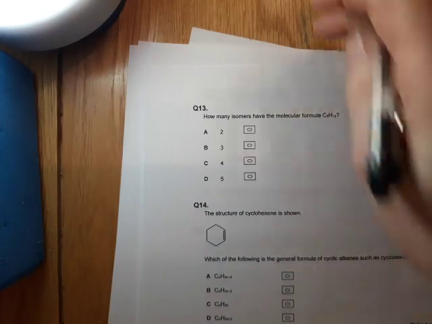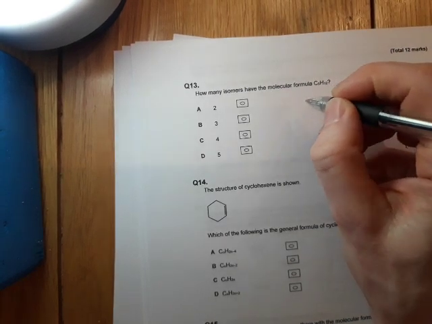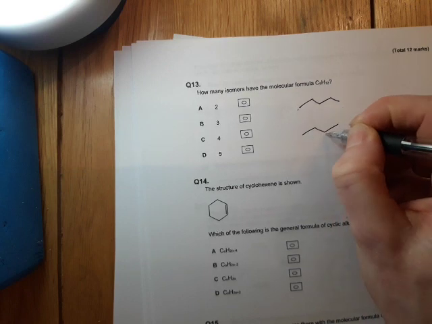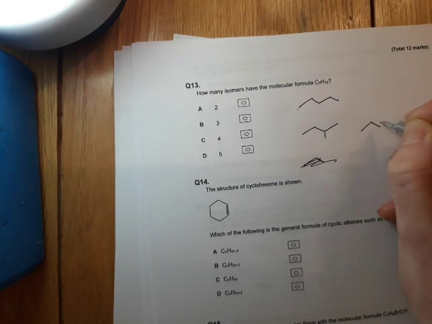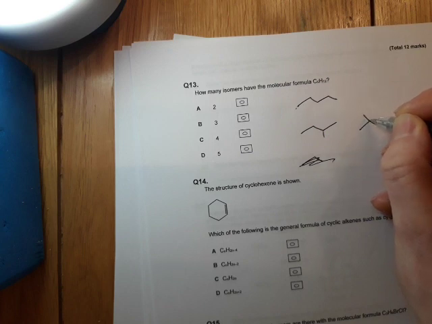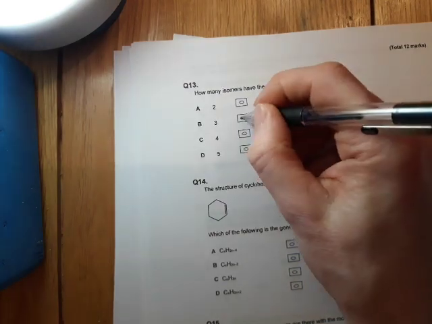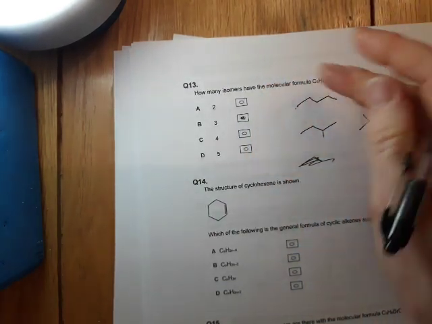How many isomers have the molecular formula C5H12? Here we go again. I'm going to try skeletal. 1, 2, 3, 4, 5. We can get 1, 2, 3, 4 with a 5. 1, 2, 3. 1, 2, 3, 4, 5. I think drawing them out with C's would have been easier.